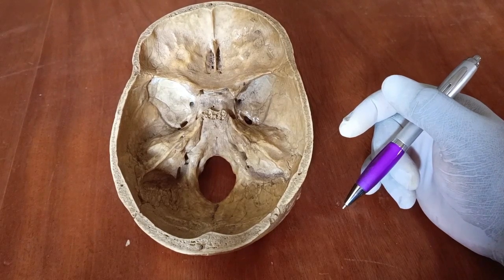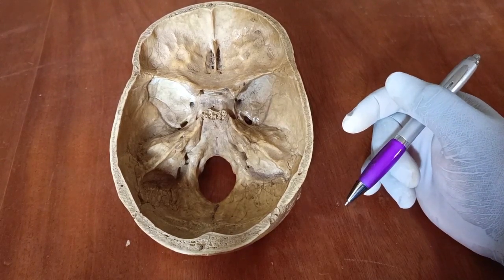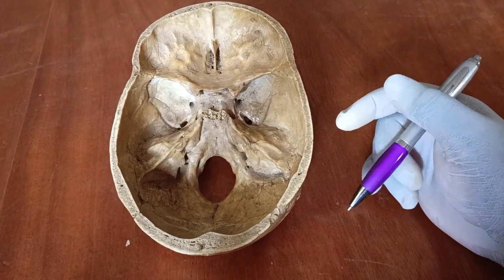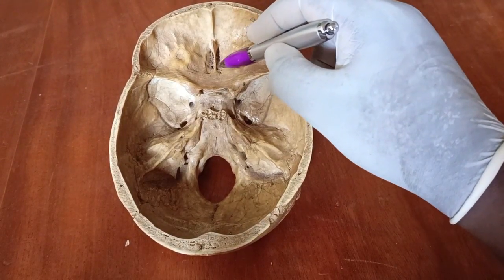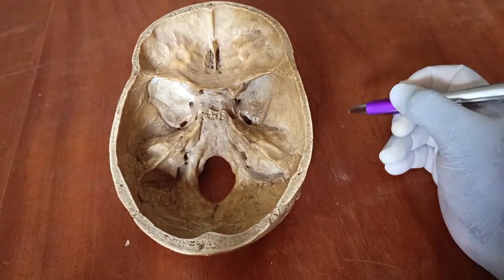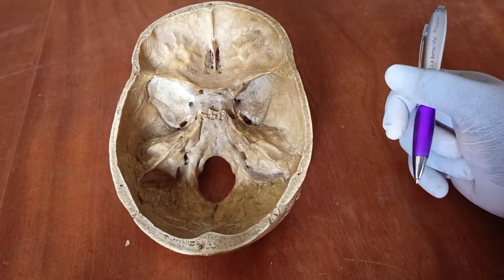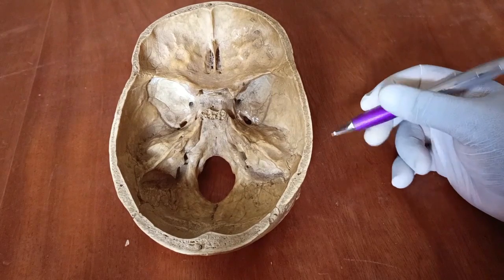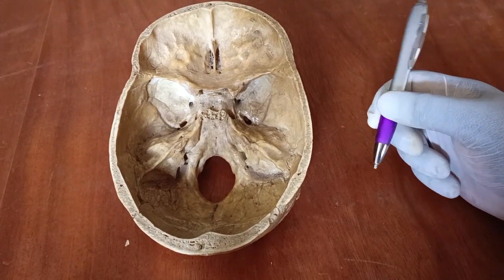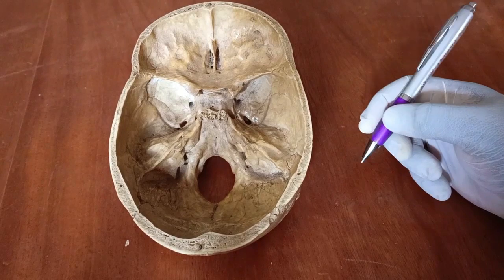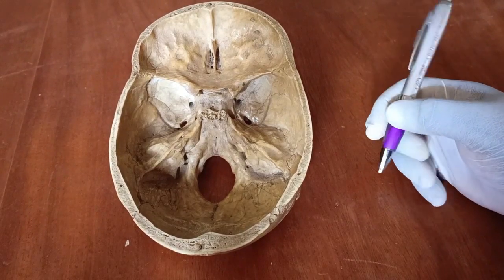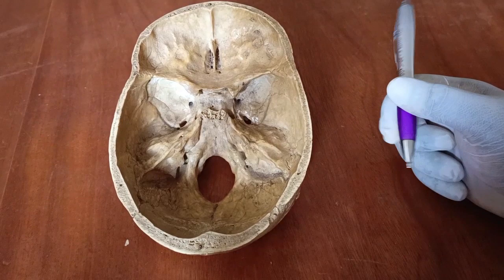We have the posterior ethmoidal foramen, still around the cribriform plate, where the posterior ethmoidal artery, posterior ethmoidal vein, and posterior ethmoidal nerve pass.